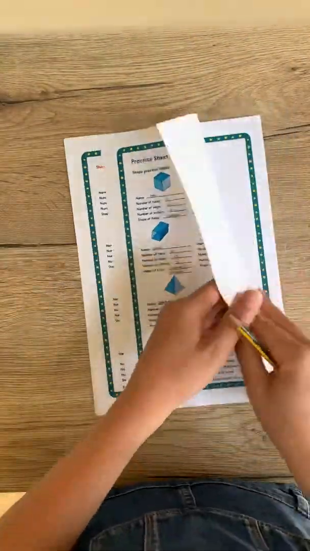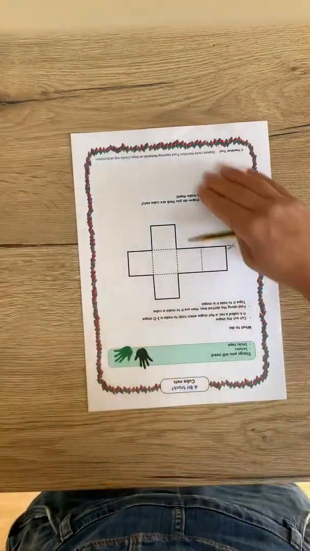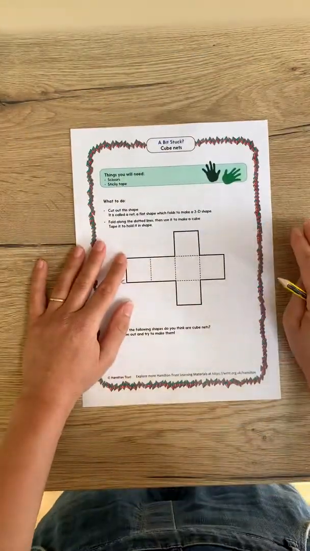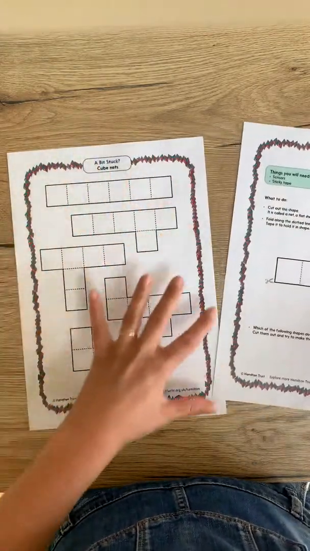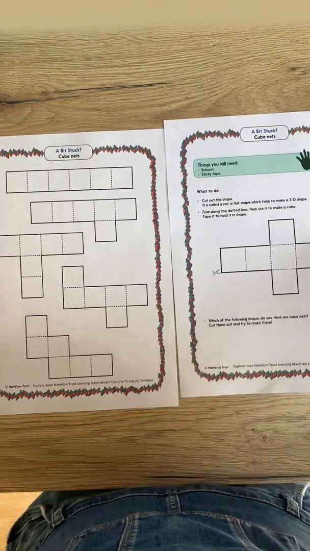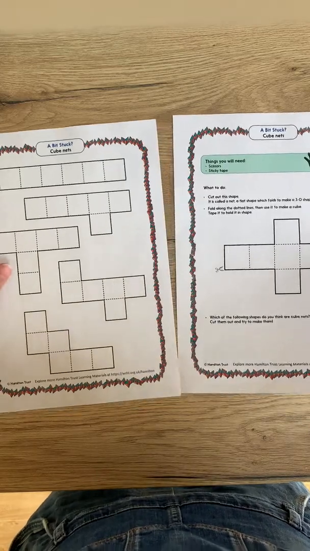If you're finding it a little bit difficult, you can self-mark your answers on these sheets here. There is a bit stuck activity called cube nets. Read through the information. You'll have to cut out these nets on the second sheet and make up the cubes. Okay, enjoy.